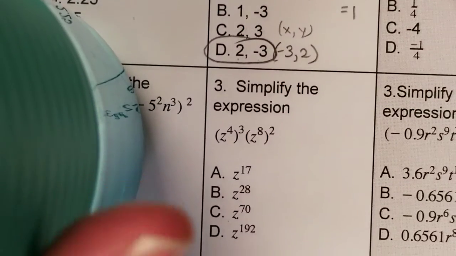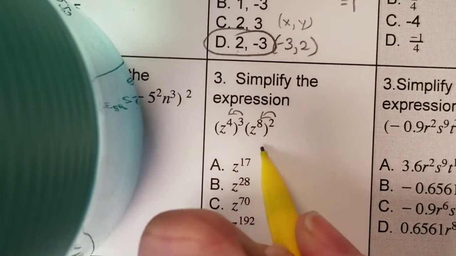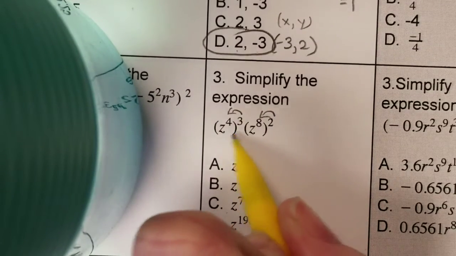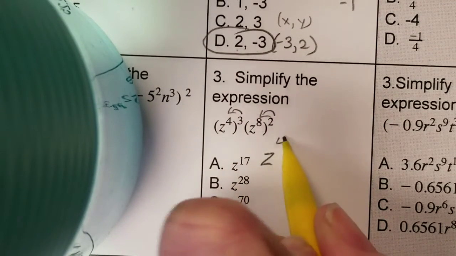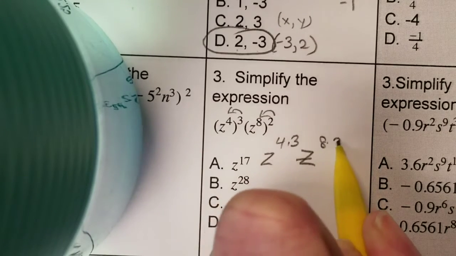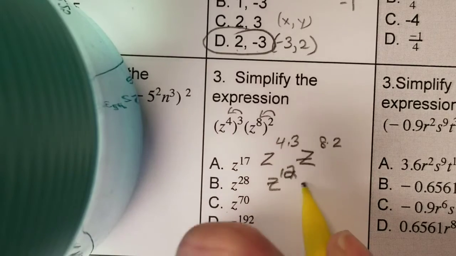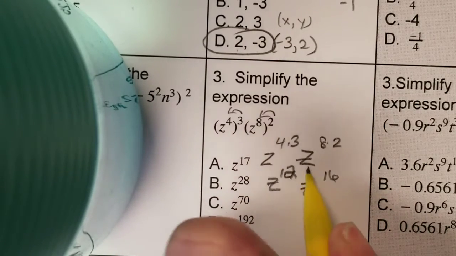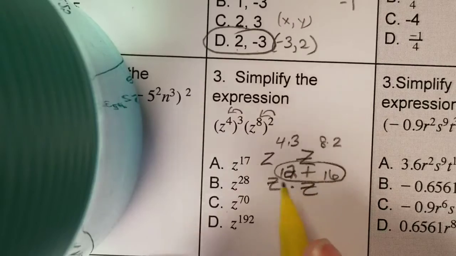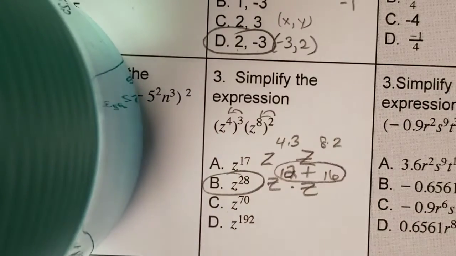Number 3. Simplify. Let's first distribute the 3 to the 4 and the 2 to the 8. So always distribute first. Remember parentheses first. So z to the 4 times 3, or sorry, 4 times 3, z to the 12, because I'm multiplying, and z to the 8 times 2, z to the 16. Now that I have like bases that I'm multiplying, I add them. 12 plus 16 gives me 28.